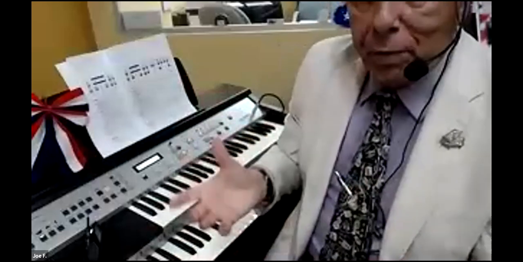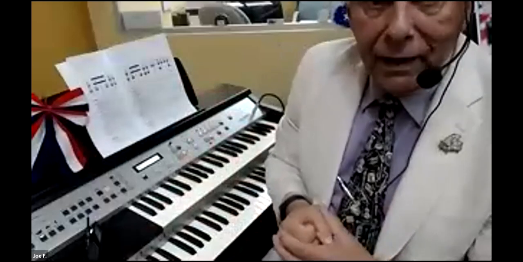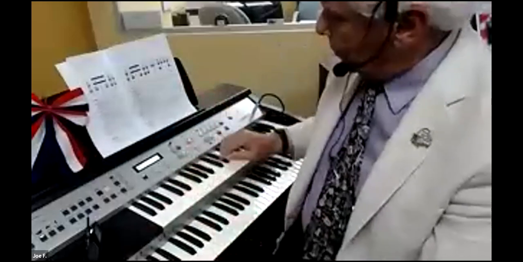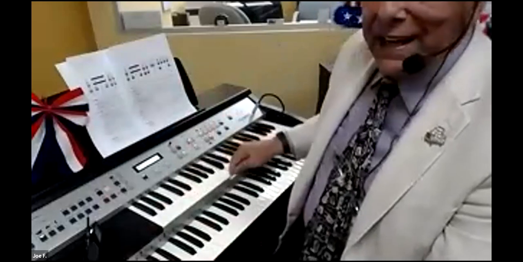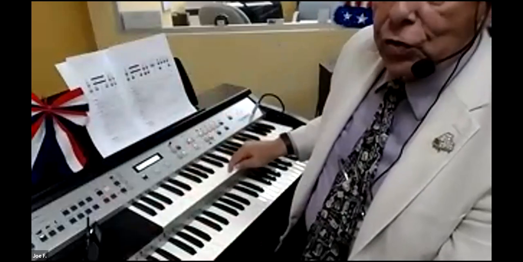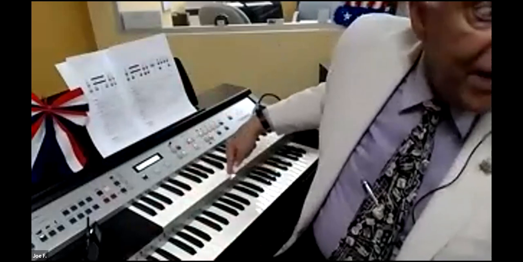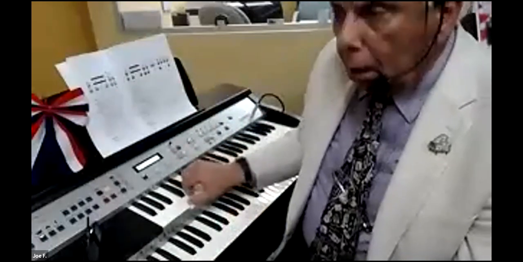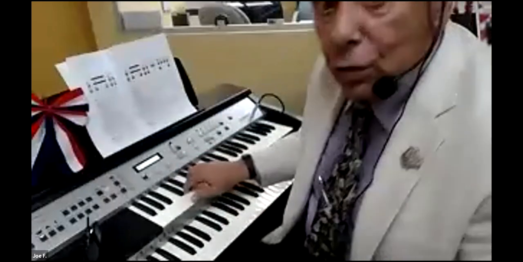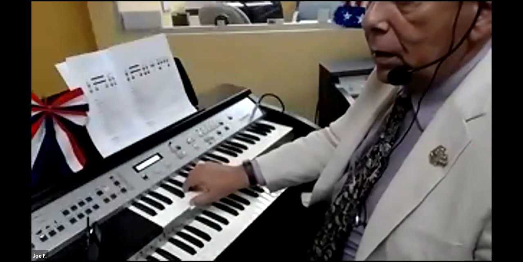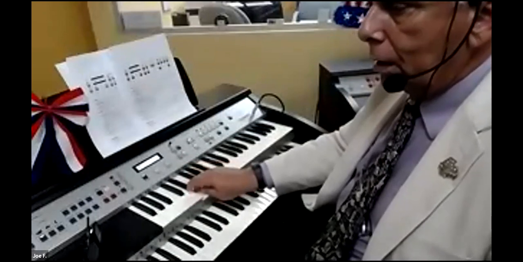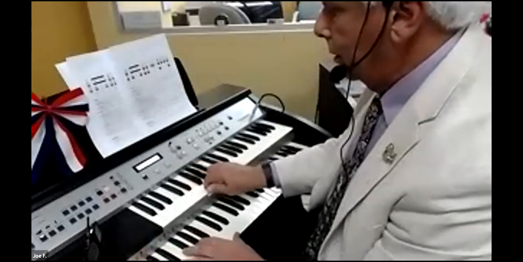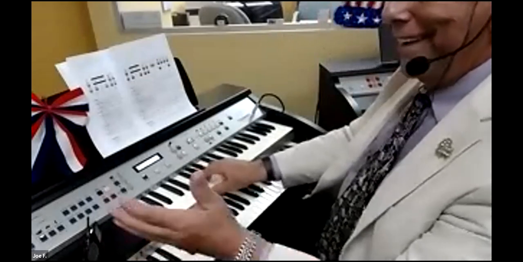So the expression pedal has a lot to do in how you play. And because the organ, remember, when we play the organ, we can hit it as hard as we want, and then we hit it soft, it comes out the same volume. There's no expression with those notes. See, there's nothing. So if I use my expression pedal, much nicer, isn't that, than just hearing that monotonish sound.